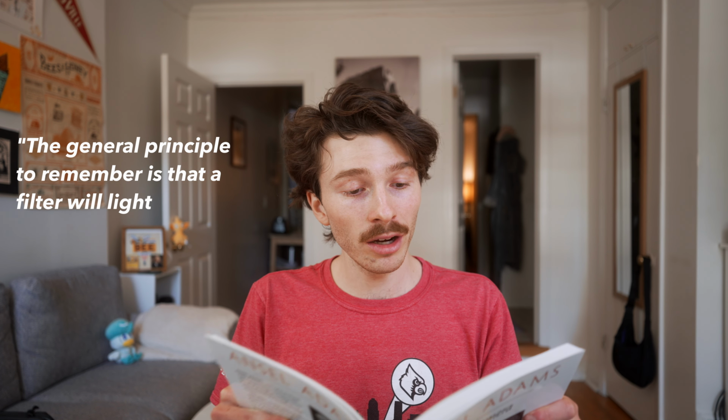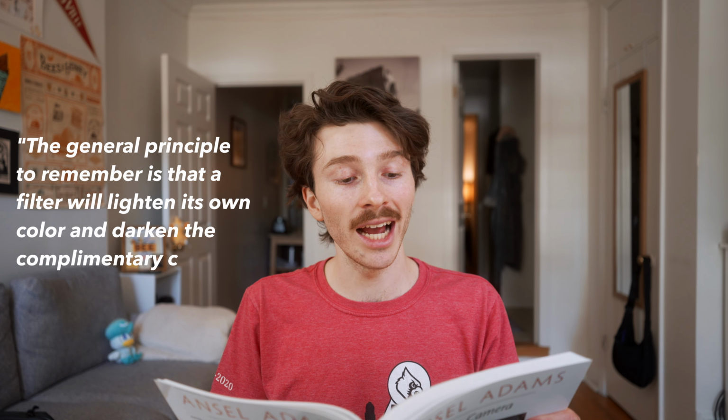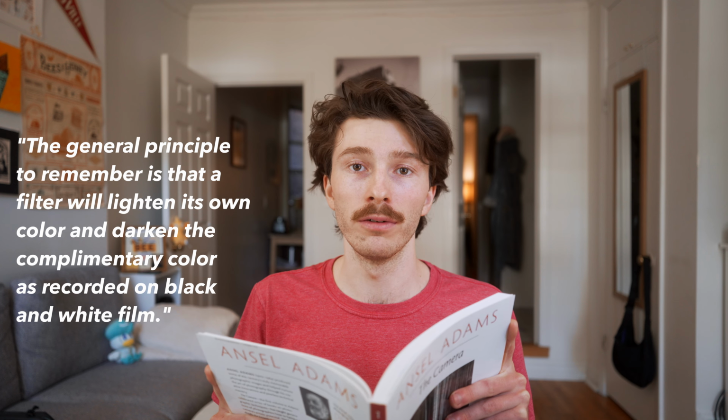This book included plenty of information about filters, but probably the most digestible piece of information I got was this. The general principle to remember is that a filter will lighten its own color and darken the complementary color as recorded on black and white film. And this explains to us right away why we see things like yellow filters being used for black and white film landscape photography. It's because it makes that sky more dark and contrasty, and I'm guessing, although don't quote me on this, that it also lightens the greens a little bit because that's close to yellow.